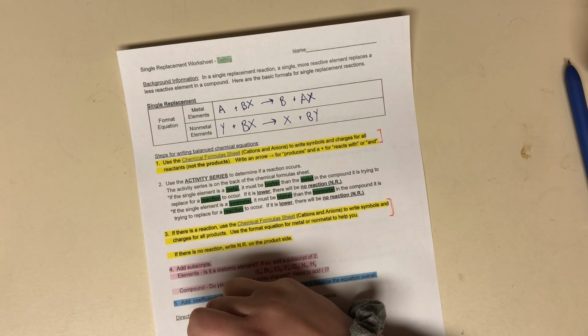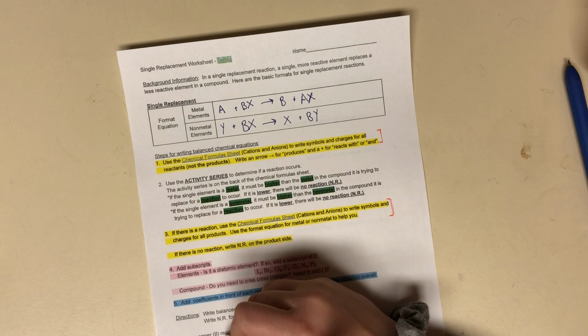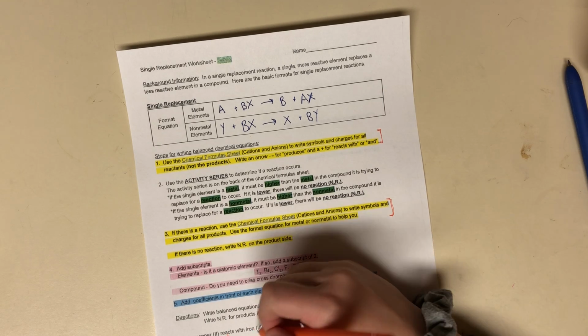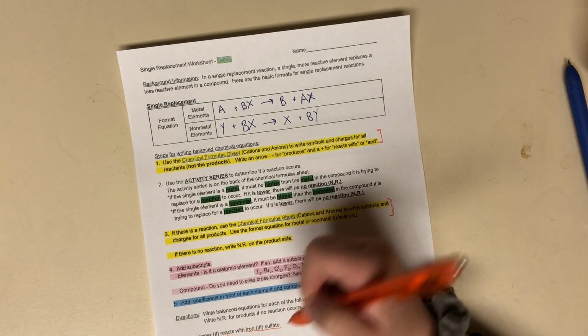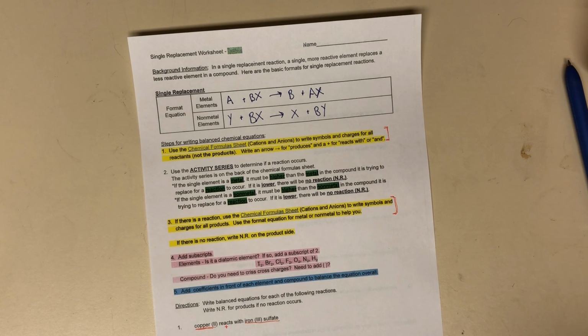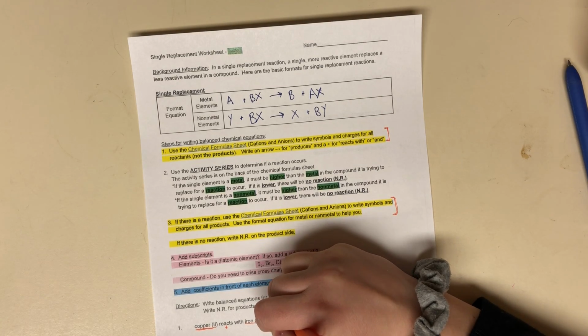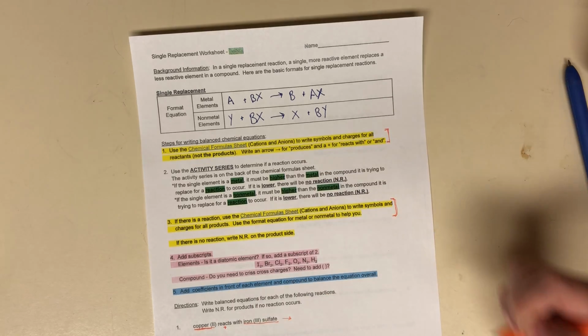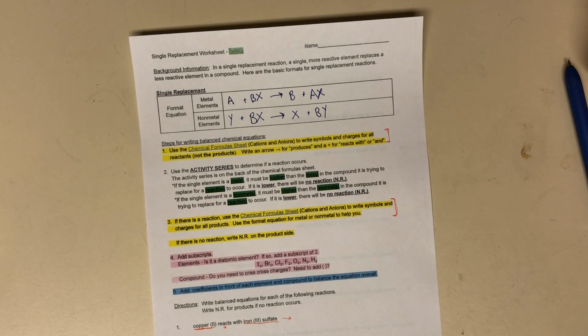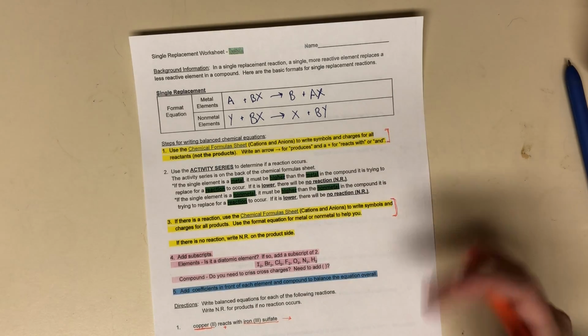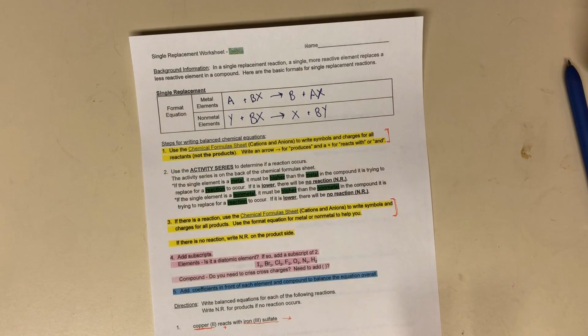Copper reacts with, so that's a plus, iron sulfate. And because you guys are really smart, you are going to be writing out the products. So then we have our arrow. And I don't want to write out my products in words, so I'd rather do that in symbols. So let's replace these symbols and then figure out our products.